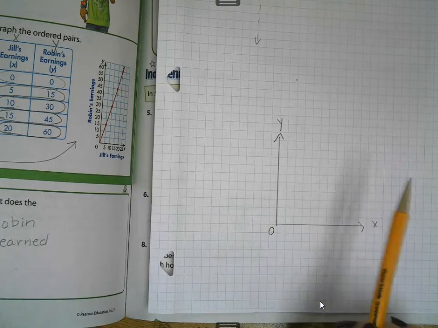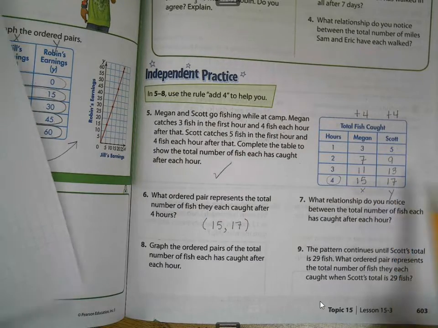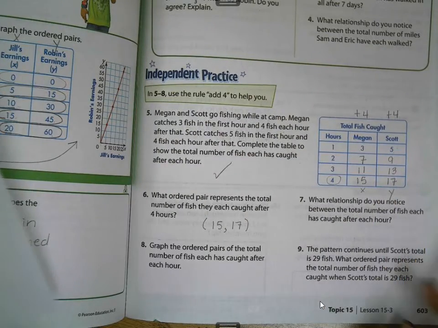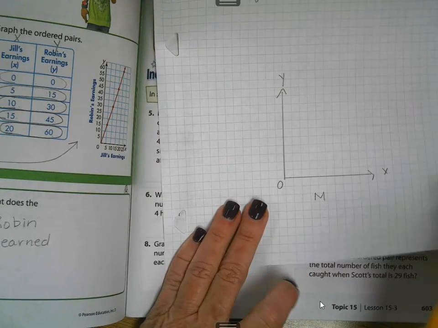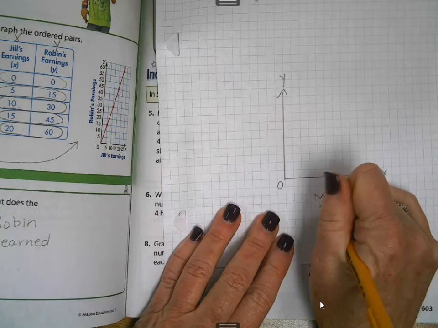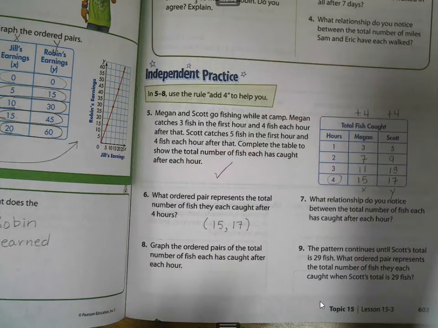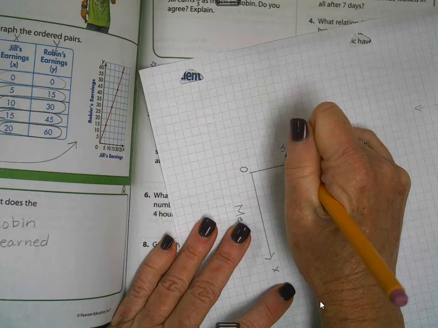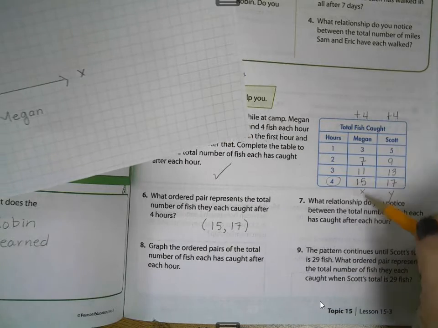Now, what I know, I'm looking at my information. So I know that we need to do Megan and Scott. Megan is going to be on the X axis because she's on the left side of the table. And Scott is going to be our Y value information. All right, let's work with Megan. We're going up to 15.